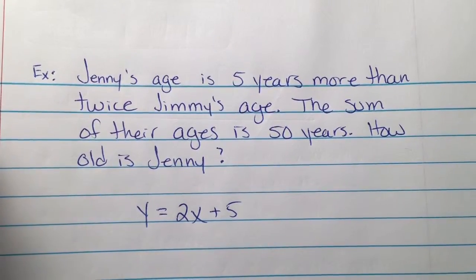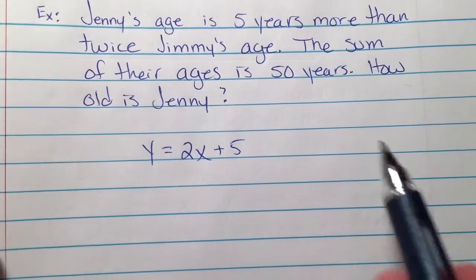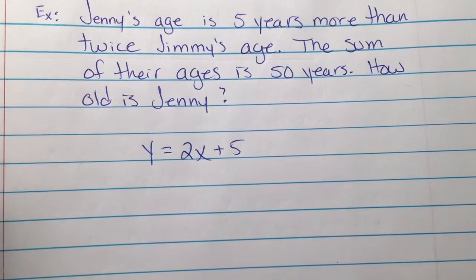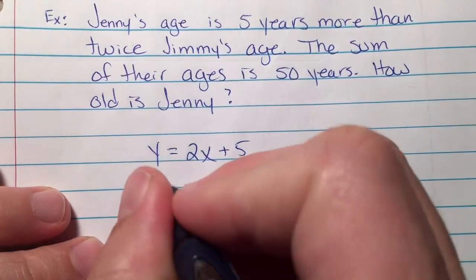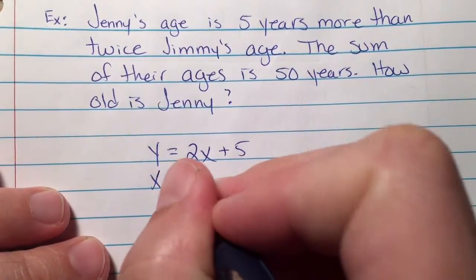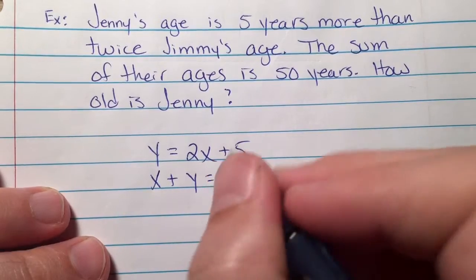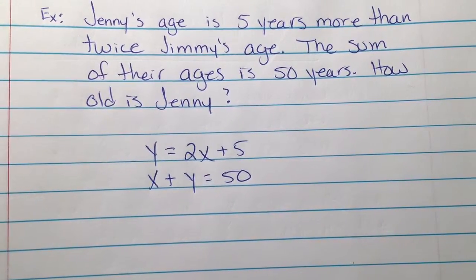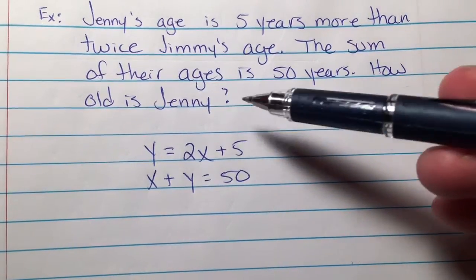So that's Jenny. Now, the sum of their ages, sum, we're talking about addition. Sum of their ages, Jenny plus Jimmy is 50 years. Notice the two equations you've created.